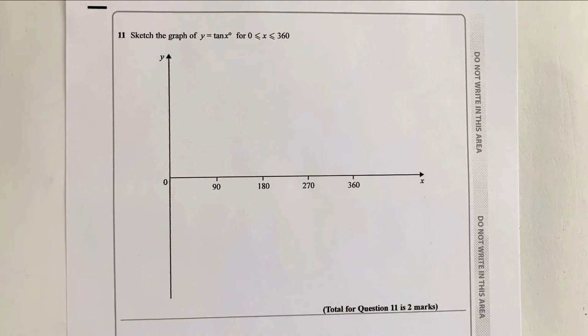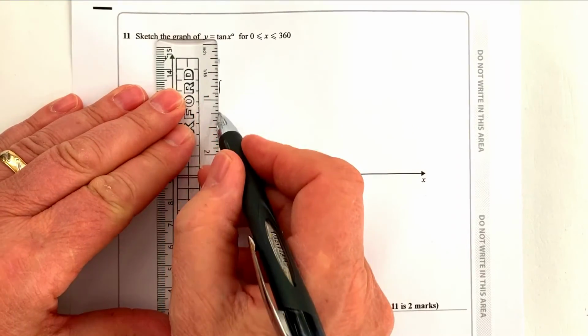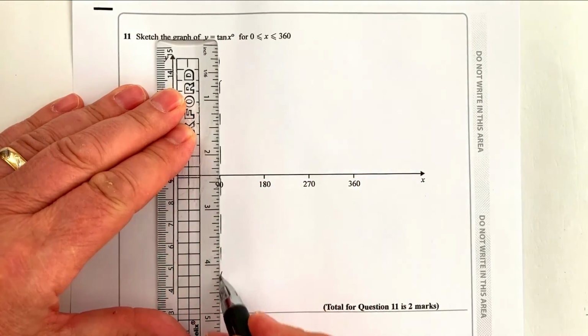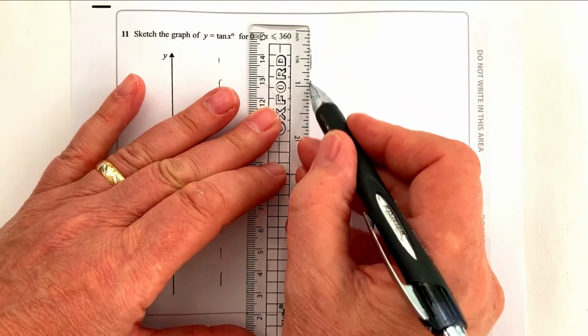Okay, let's have a look then at question number 11, where we're being asked to sketch a graph. A bit of a nightmare when you're running a video, but I'll do my best on this. So basically what we're saying is that we've got to work out the tan, or show the graph of tan. There isn't really any easy way of remembering this. It is one of those questions where you kind of got to remember sort of what it looks like really, and this is going to go through 270 like this.